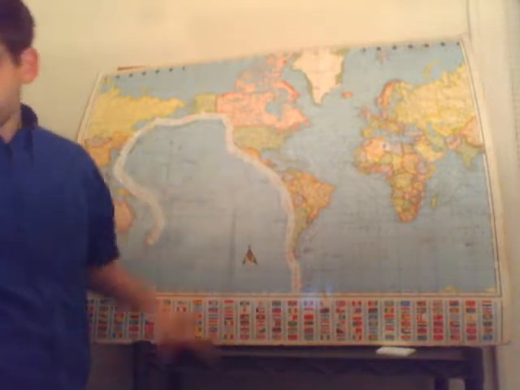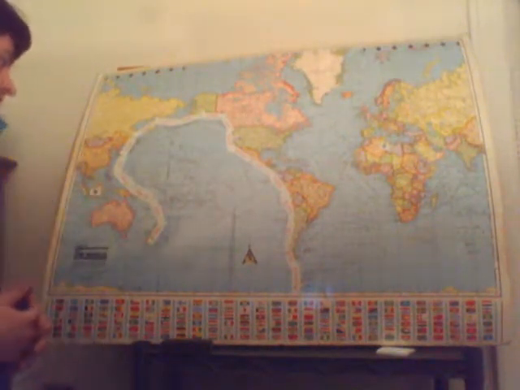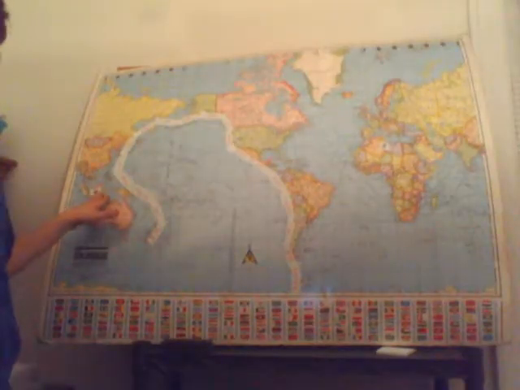So the first belt that we're going to be looking at is what is known as the Alpine Belt. The Alpine Belt stretches from the northern point of Africa through southeast Europe and Asia and going through to Indonesia. So from northern Africa to Indonesia.